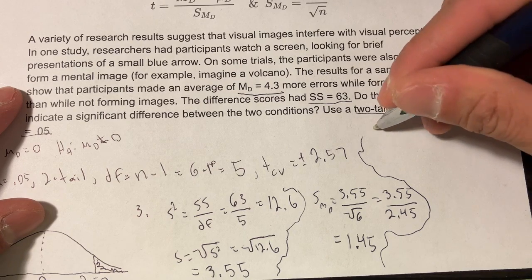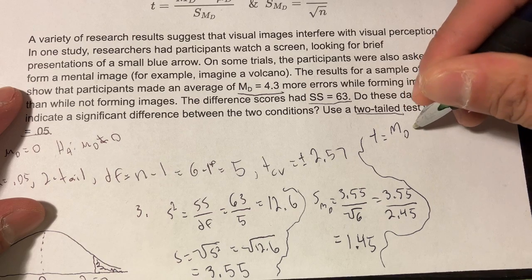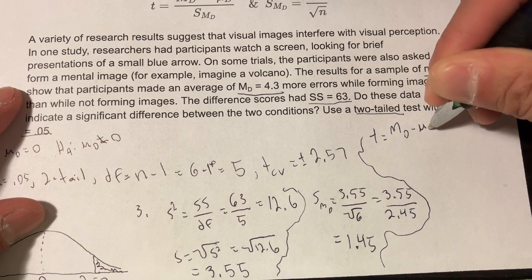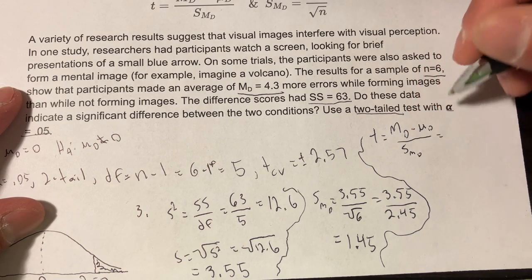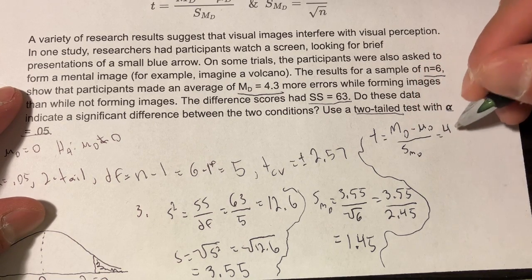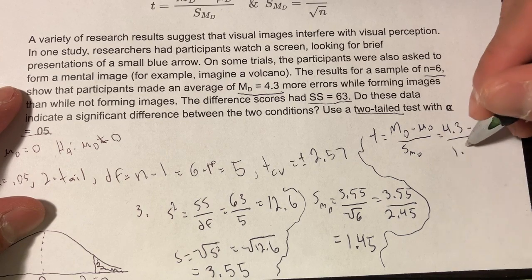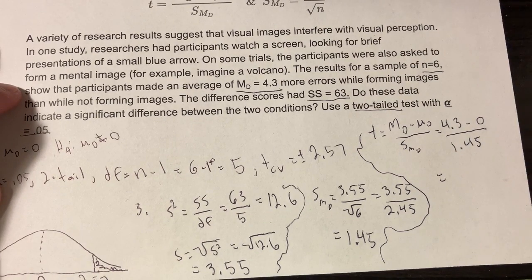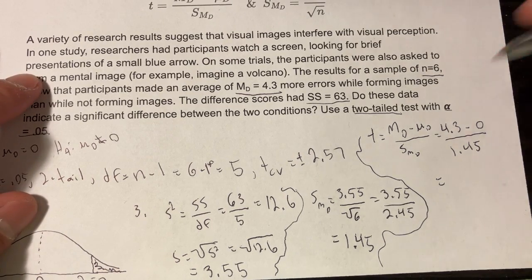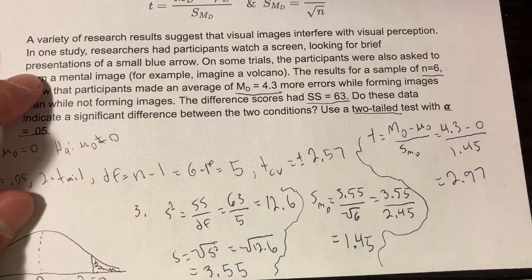Our t is going to equal mean difference minus, I'm just going to write it in the formula here, mean difference, and that is equal to 4.3 minus 0 over the standard error of 1.45, and that whole thing is equal to 2.9655, so we're going to go with 2.97. So that's our obtained t.